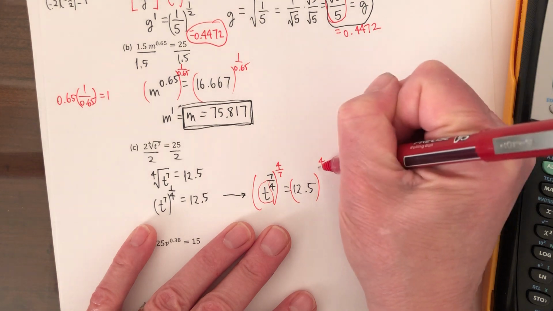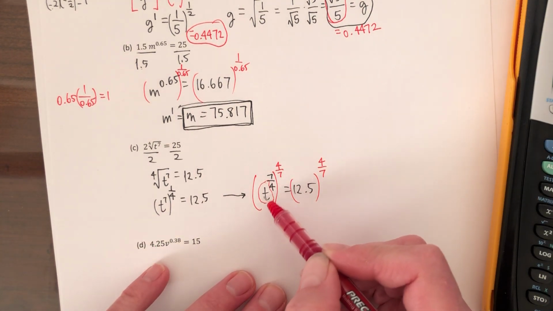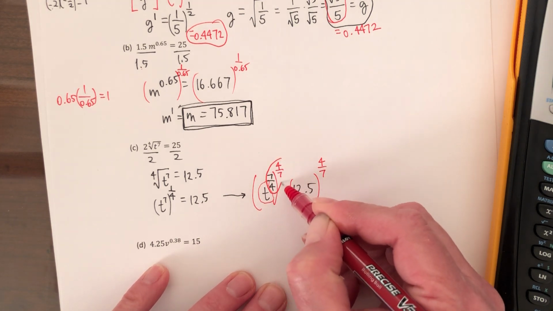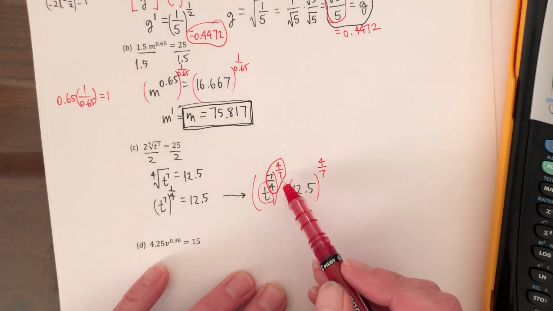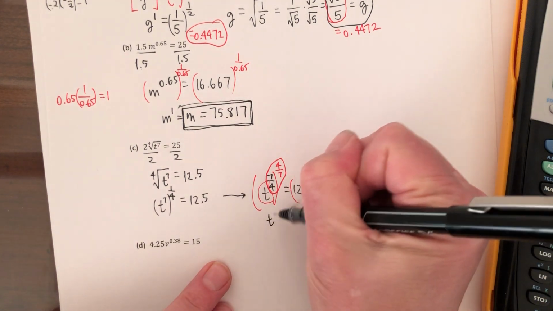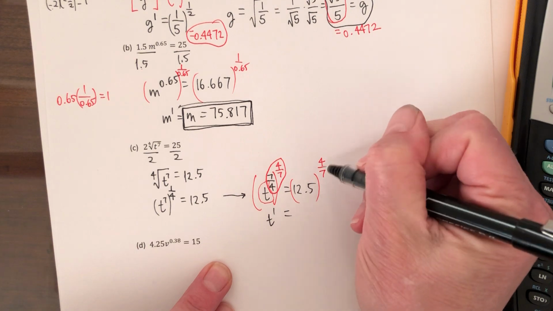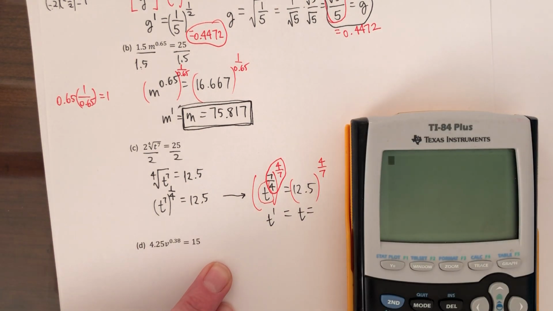Here we do have to do both sides because we're just totally introducing this new thing. T to the 7/4 to the 4/7. You would multiply these powers together, and when you multiply them, you'll get 28 over 28. That's 1. So you have t to the 1 equals whatever this is, 12.5 to the 4/7. So t to the 1 is just t. And I'll do 12.5 to the 4/7.